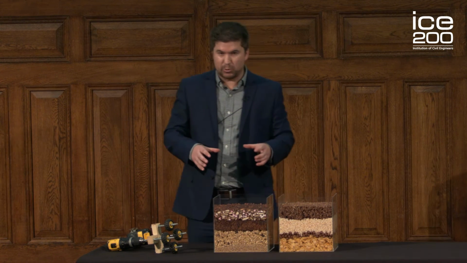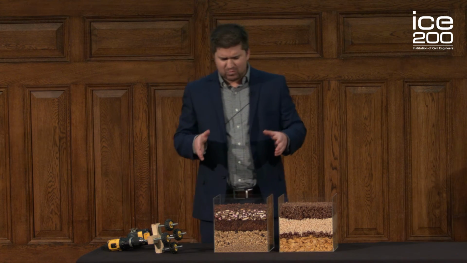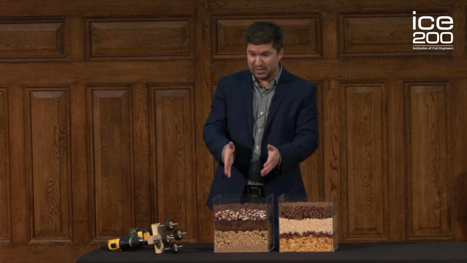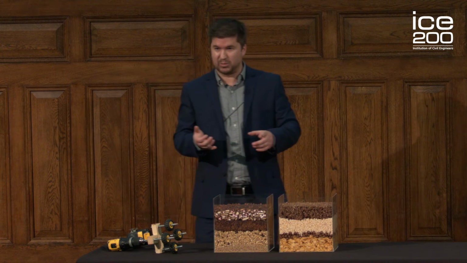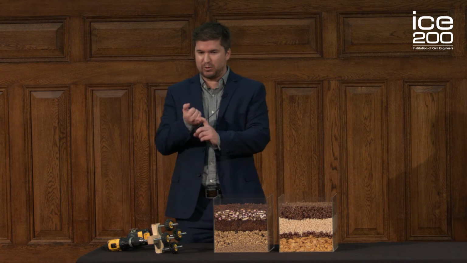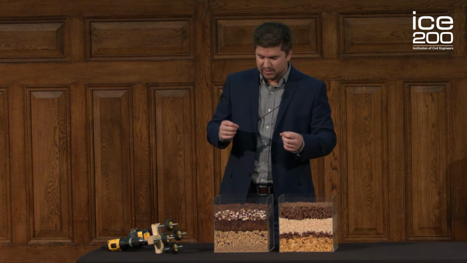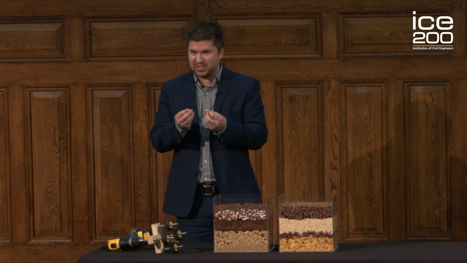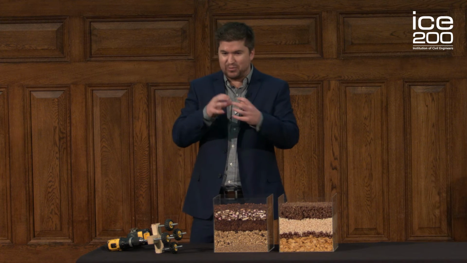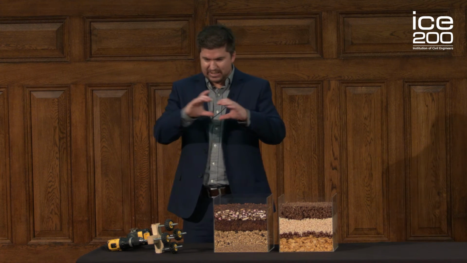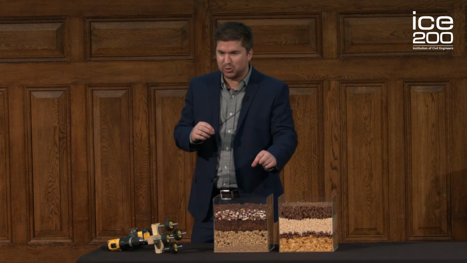The final layer is what we call the bituminous construction. So the good pavement here is made from rocky road. So there's four constituent materials in that. There's big bits of biscuit, which represent pieces of aggregate, which give the layer its strength. There's smaller crushed up pieces of biscuit, which are essentially bits of sand to fill those gaps and to make it dense. There are pieces of marshmallow in there.